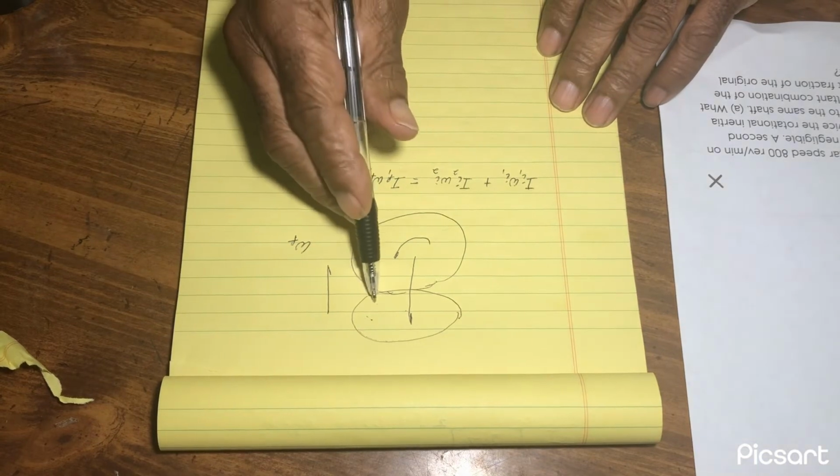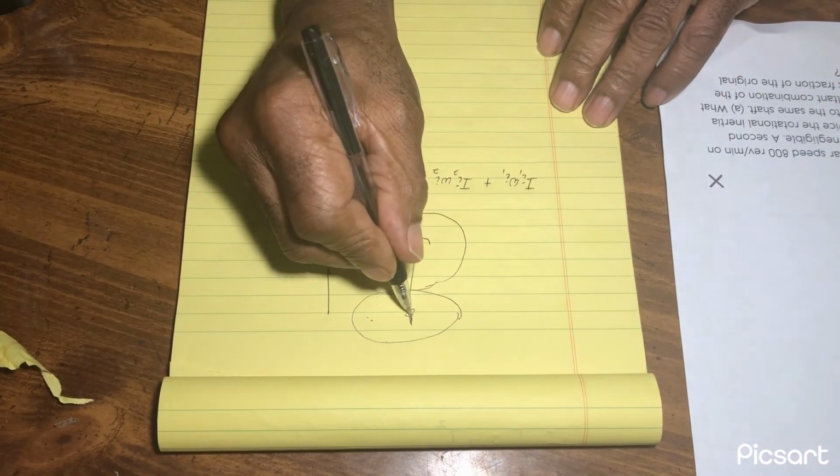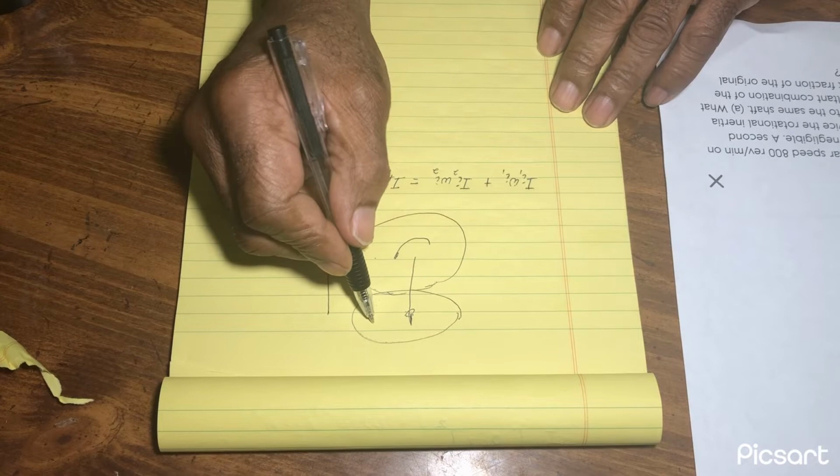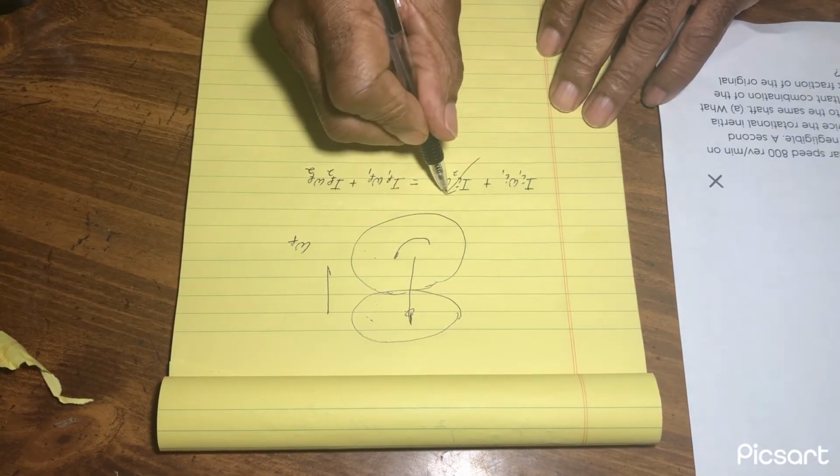Now we know that this was originally just at 0, so it was not rotating at all.